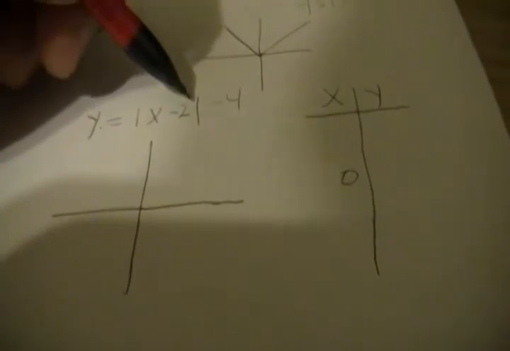Okay, so let's start from an easy place. Start from 0, and give yourself some room for negative numbers and positive numbers. If we plug in 0, what do we get? 0 minus 2 is minus 2, but it's absolute value, so it becomes positive 2. So 2 minus 4 is negative 2. Okay, let's plug in 1. We get 1 minus 2, which is negative 1. The absolute value of negative 1 is 1, so it's 1 minus 4, or negative 3.